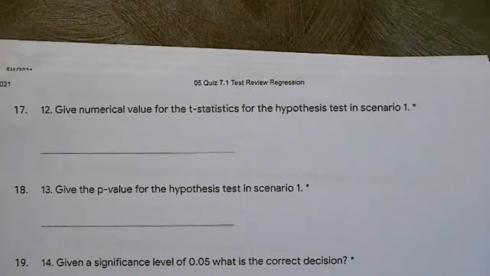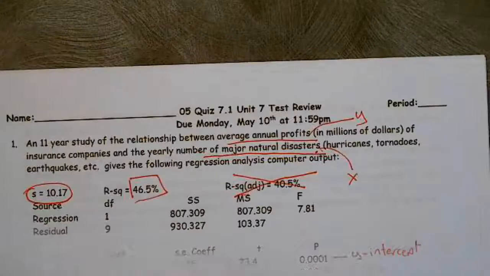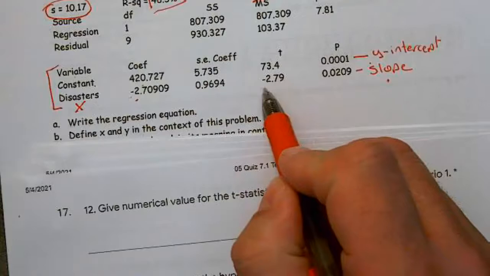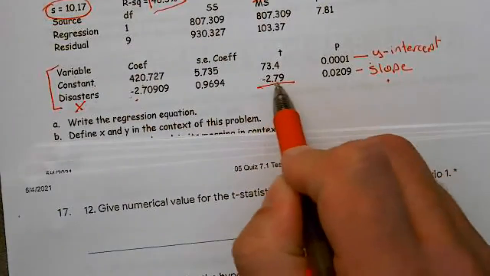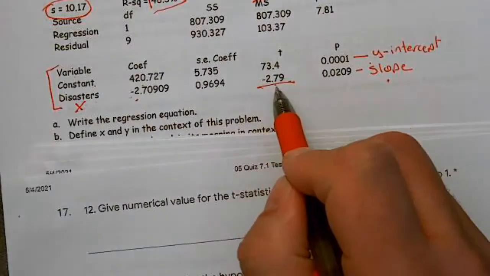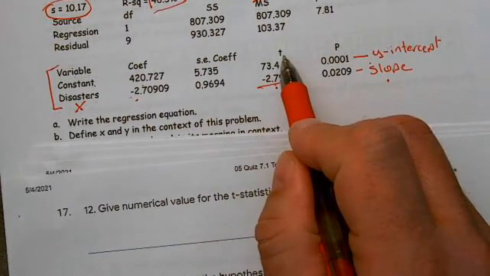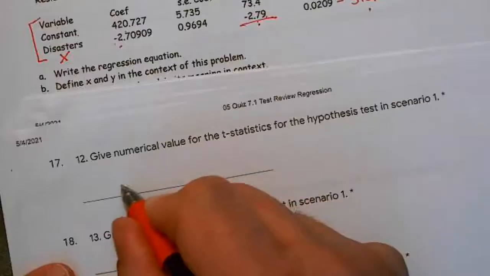Give the numerical value for the t-statistic for the hypothesis test in this scenario. Well, that's really easy. Now, when they're asking for that, they're asking for the slope. So make sure you're looking at the slope row, not up here. And so my t-statistic is right here under the t, and it's negative 2.79.